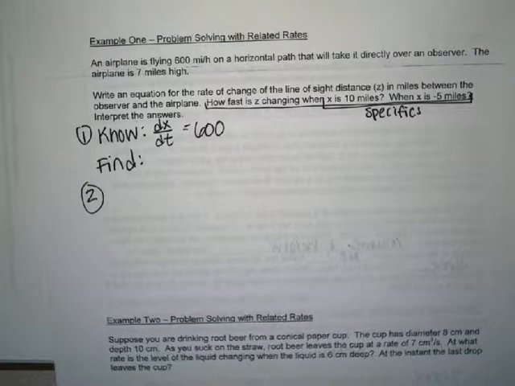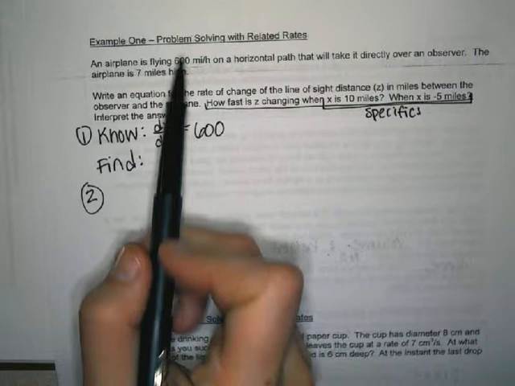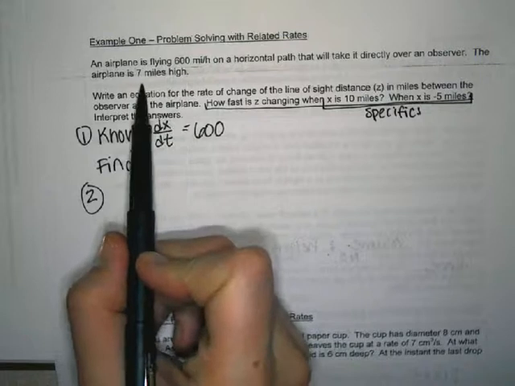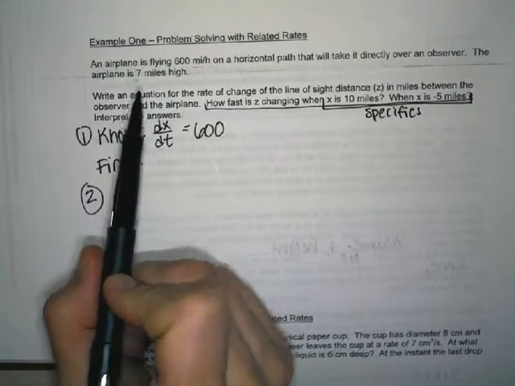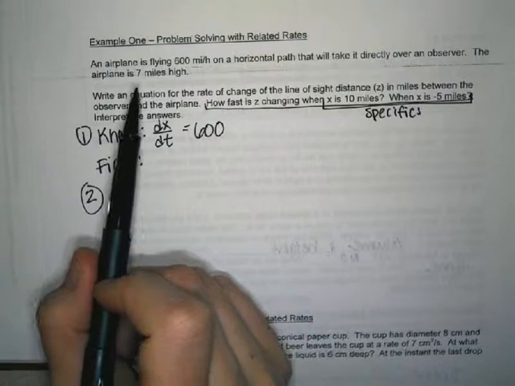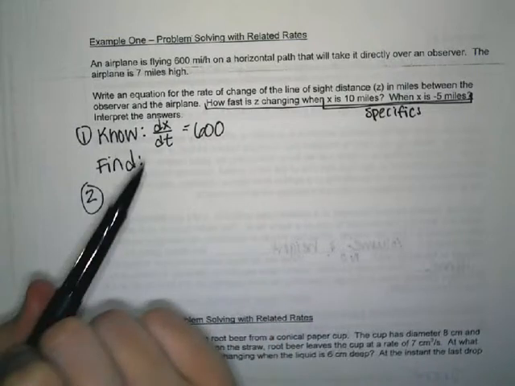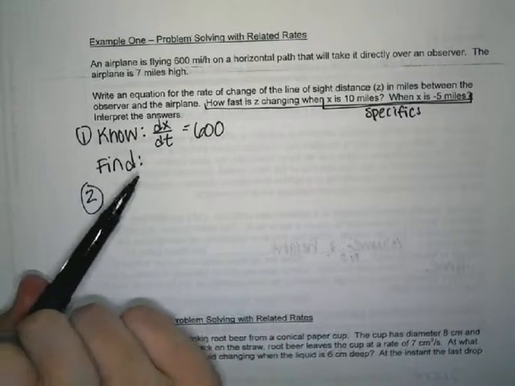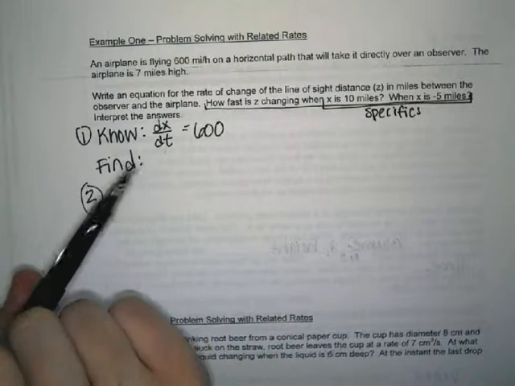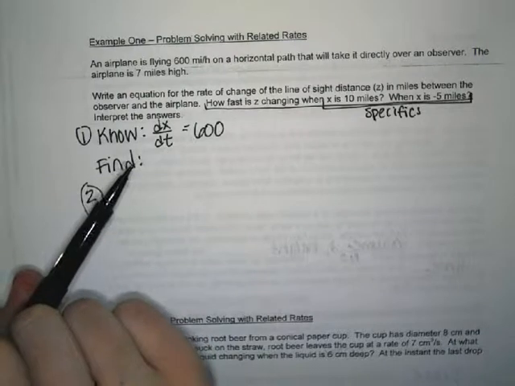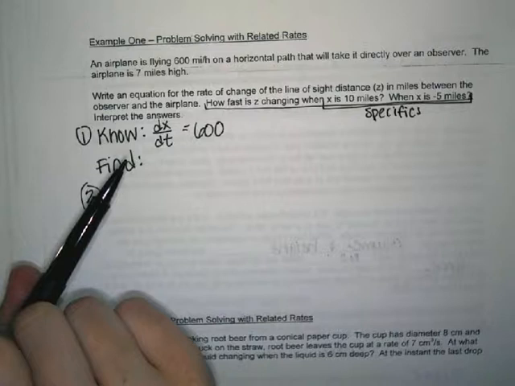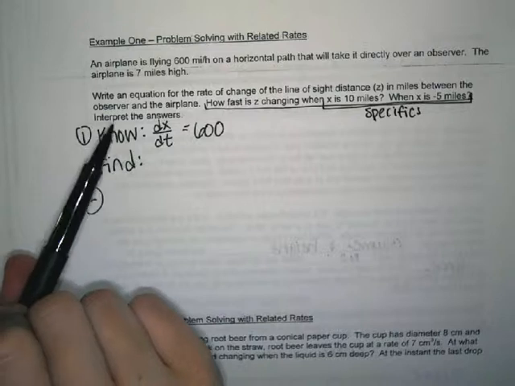The airplane is 7 miles high. This is something that I know as well, but it might just be useful for my picture when I draw that next. Because what I want to know, what I want to find, are usually just rates of change. So this is the rate of change I know. What's the rate of change I want to find? How fast it's going at 10 miles. dz over dt? How fast?